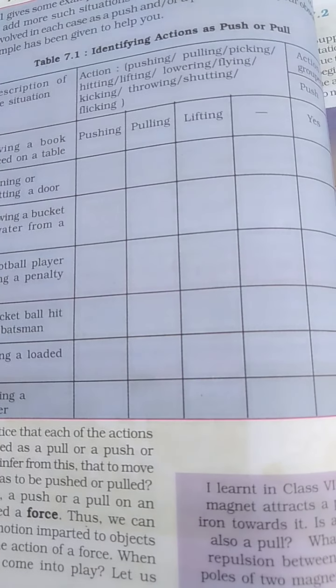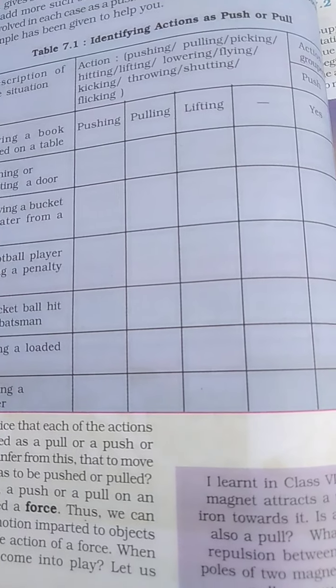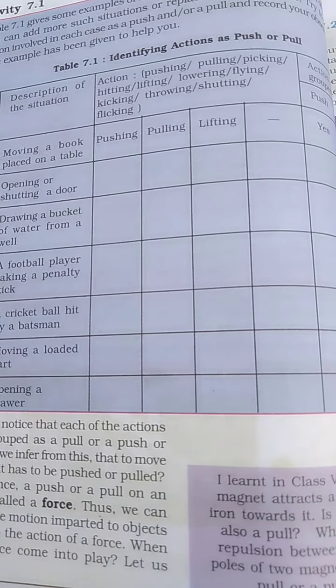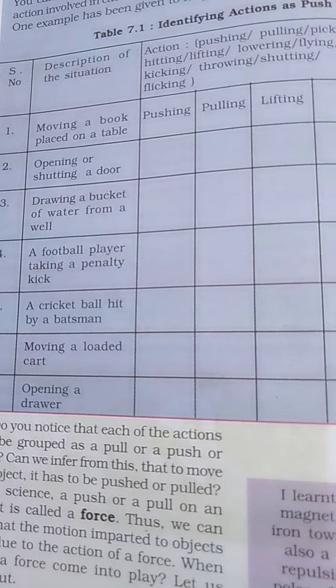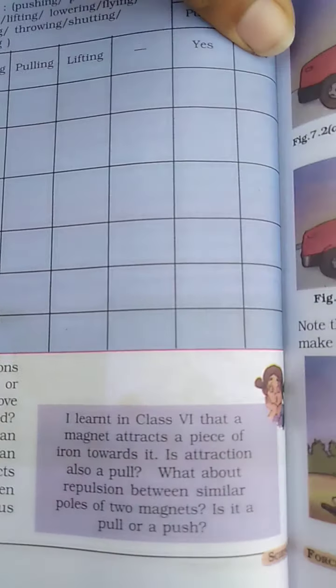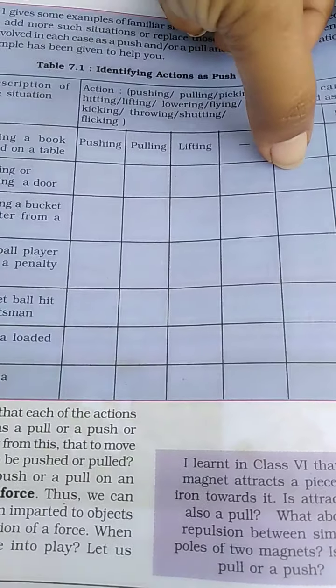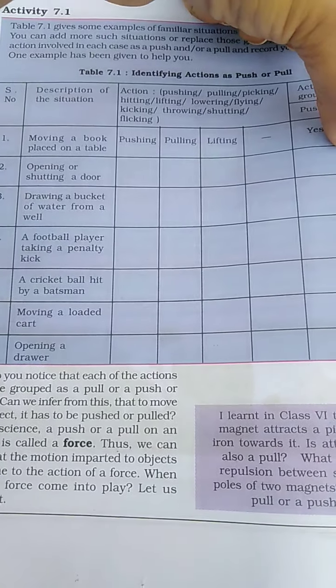We won't lift. Lifting never comes here. We won't lift the door in our house. Okay, these are the actions. So in this second activity, we use both push and pull. Yes, you have to write like this. Here while opening the door, we push the door and also we pull the door.